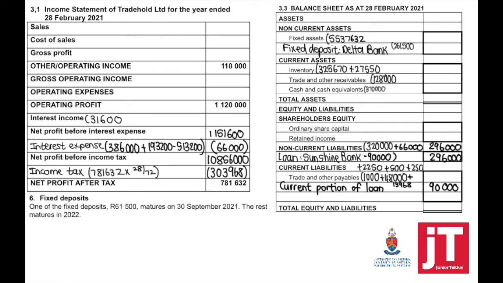Fixed deposits. One of the fixed deposits, 61,500, matures on 30 September 2021. The rest matures in 2022. This means 30 September 2021 is in the next accounting period. Whatever matures or is paid in the next financial year must be taken out of our non-current and shown into our current. So if the fixed deposit matures, it means that we're going to minus that 61,500 from the fixed deposit, and we're going to take it to cash and cash equivalents, 61,500. The total for our fixed deposit will now be calculated 200,000.